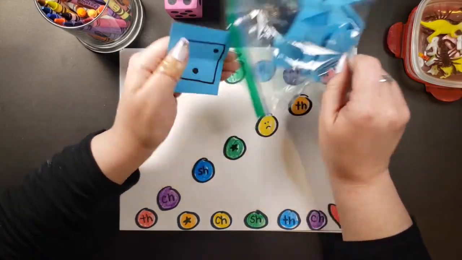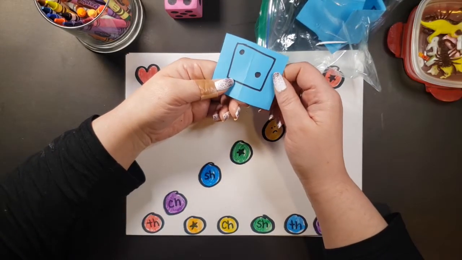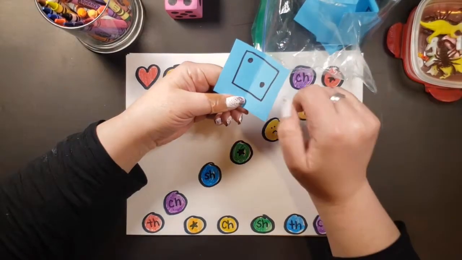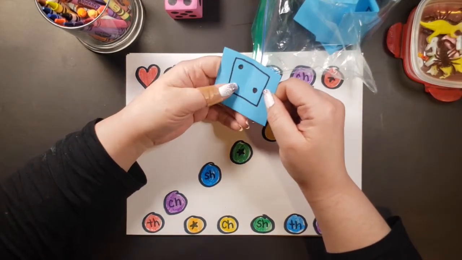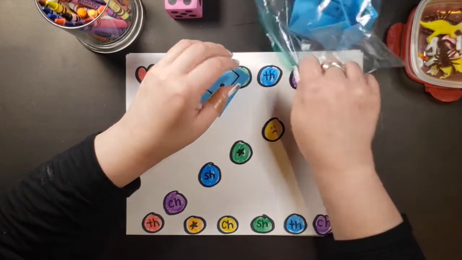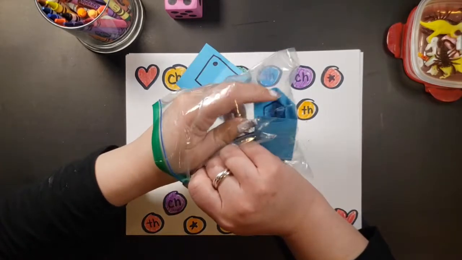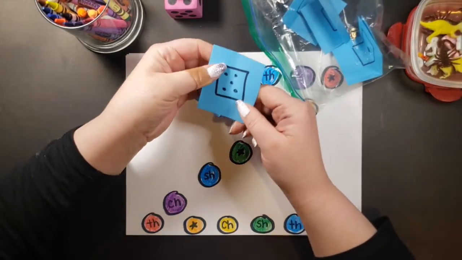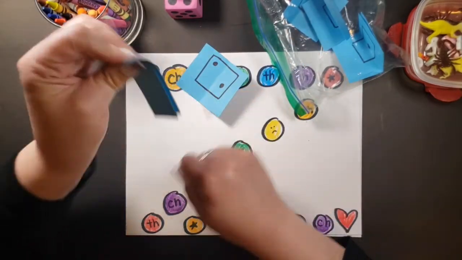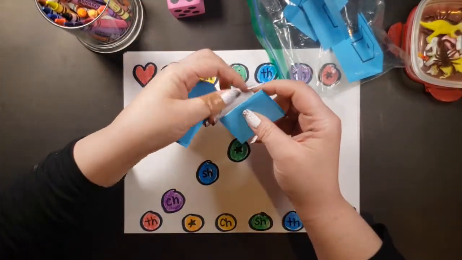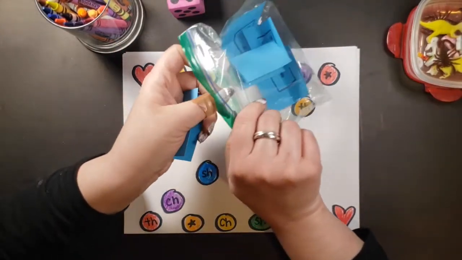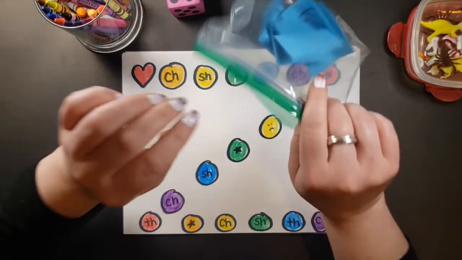In here, I took scrap pieces of paper and I made the die face on it, and I put the die dots on it to help me know what number it is. That's number 2. This one's number 5. So this is an option too for you to use if you don't have an official die. This works just fine. In fact, this is how I'm going to play the game.